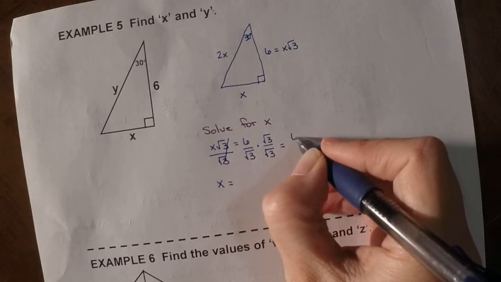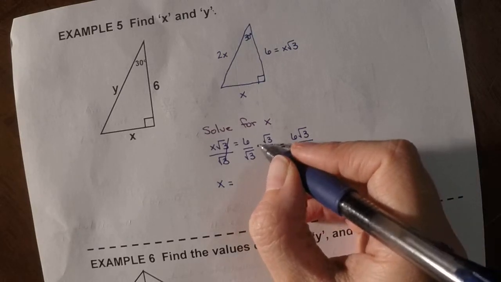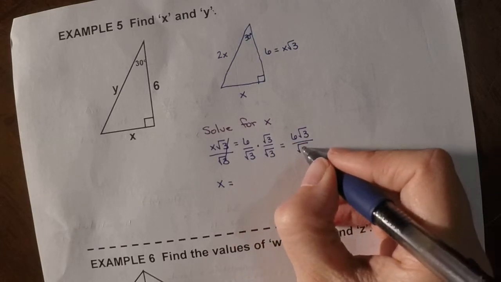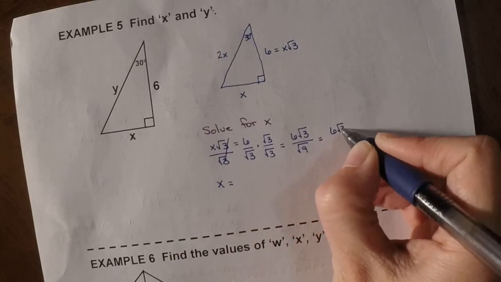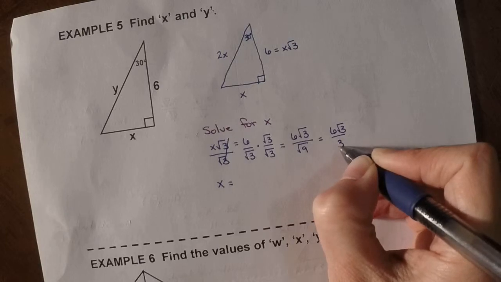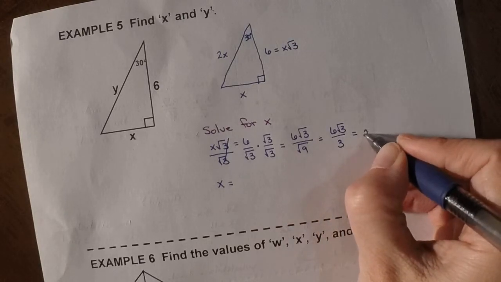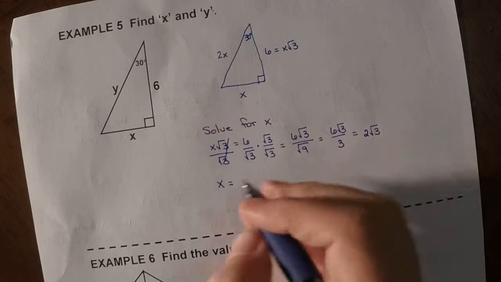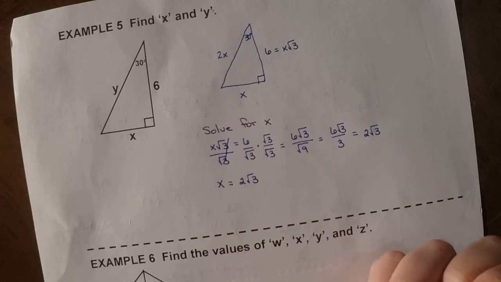6 times root 3 just comes out as 6 root 3. Root 3 times root 3 is root 9. The square root of 9 is 3. And then 6 does divide by 3 and gives me 2. So my x is 2 root 3.